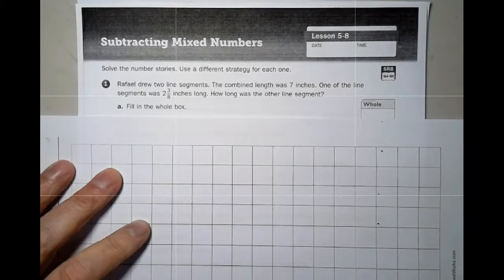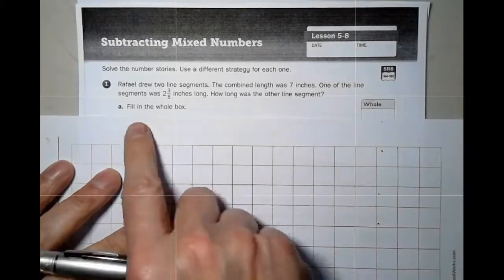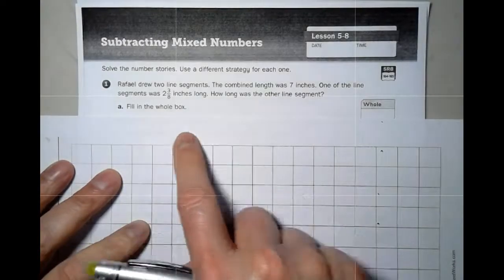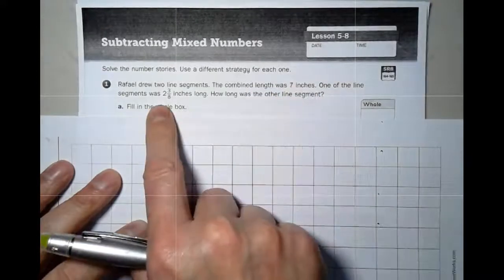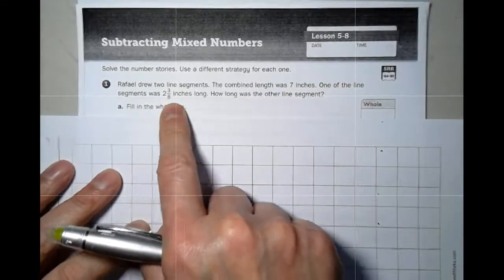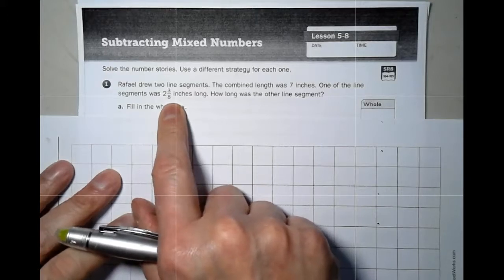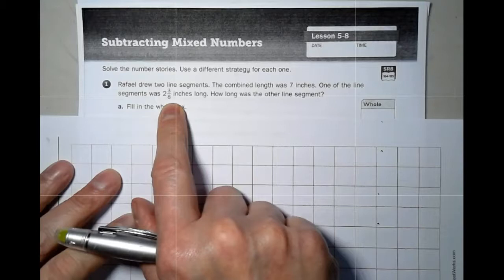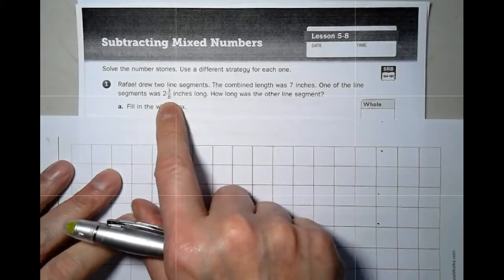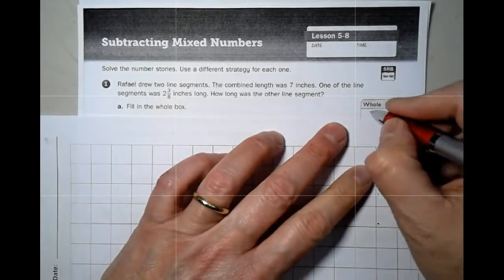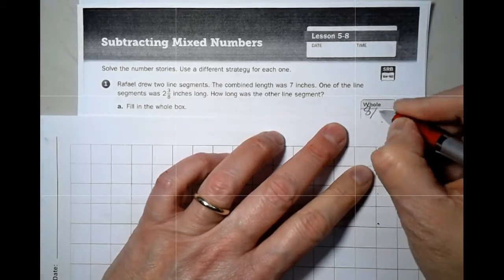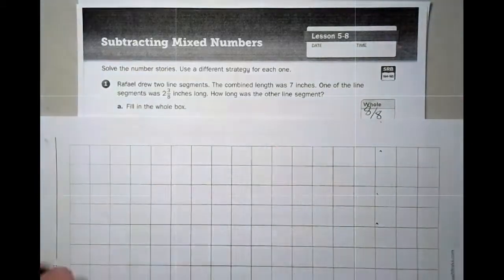So the first thing they're asking us to do here is to determine the whole. And when they say determine the whole, they're not talking about the whole numbers. They're talking about what we've been talking about for the past several days. What is the whole when it comes to dealing with fractions? Okay, and here we have fractions of eighths, so our whole would be 8 out of 8. 8/8 would be the whole.